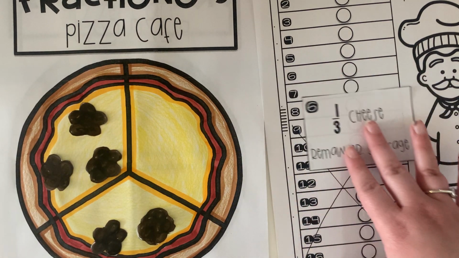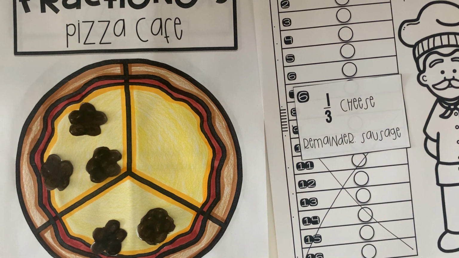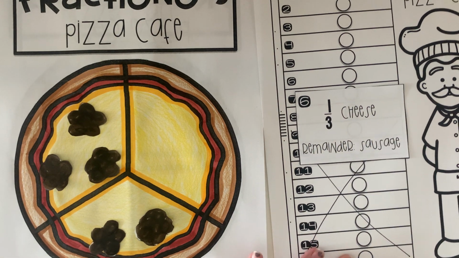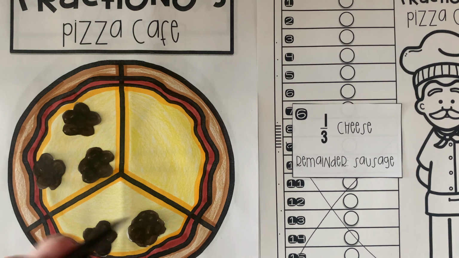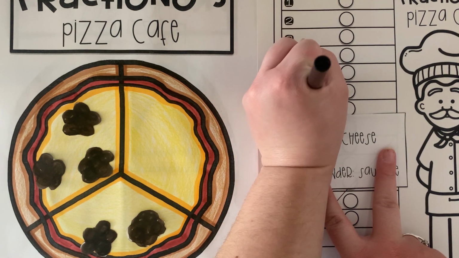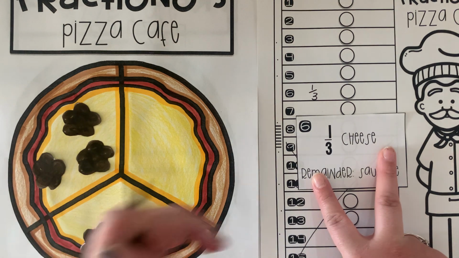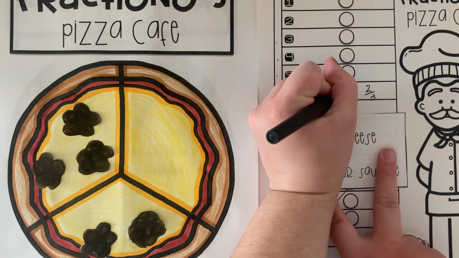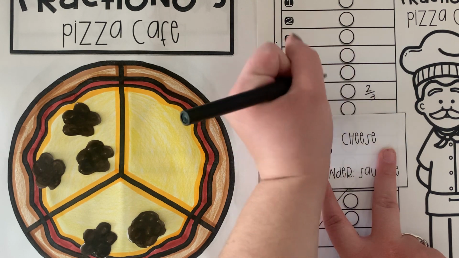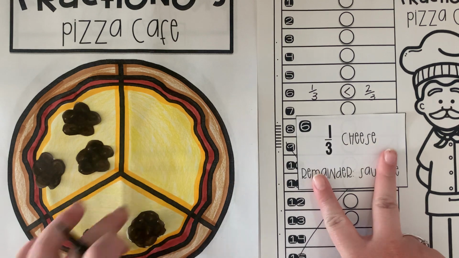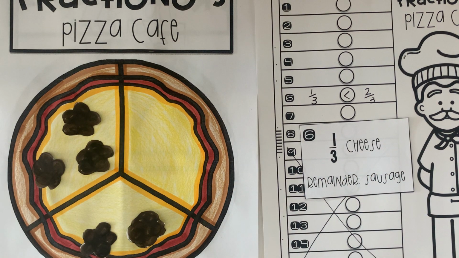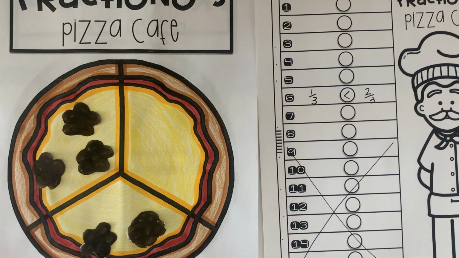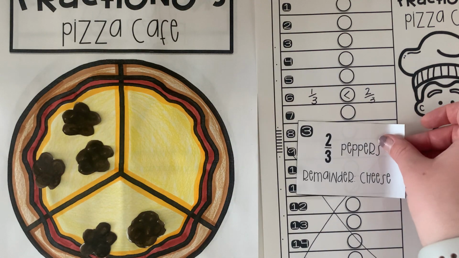So for number 6, I'm going to write on the answer key the answer. So 1/3 comes first because it's at the top one. So where did I put my pen? There we go. So 1/3 is cheese, and then 2/3 is sausage. So I'm going to draw the greater than, less than, or equal to sign. It's going to be a less than sign because 1/3 is less than 2/3. Okay?